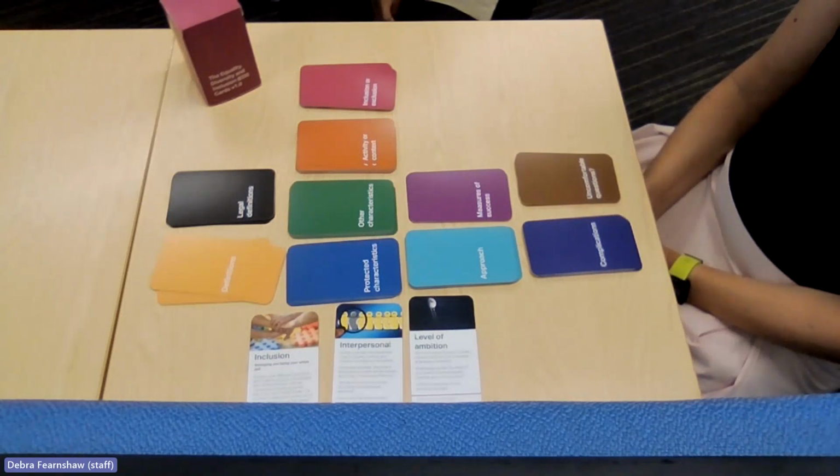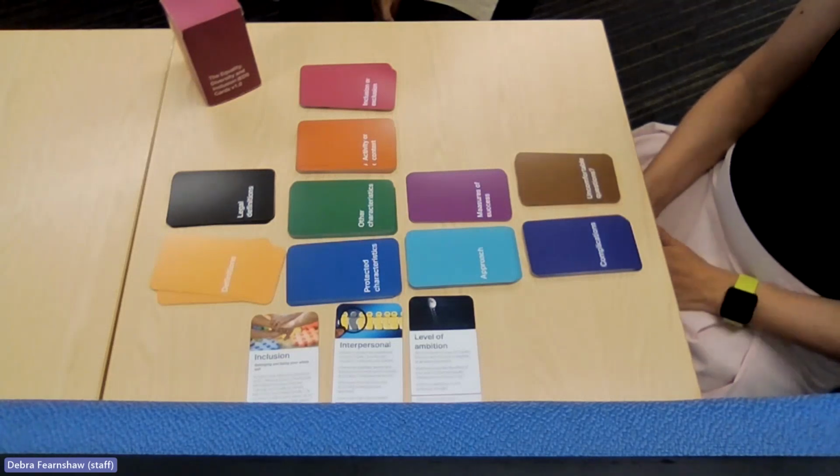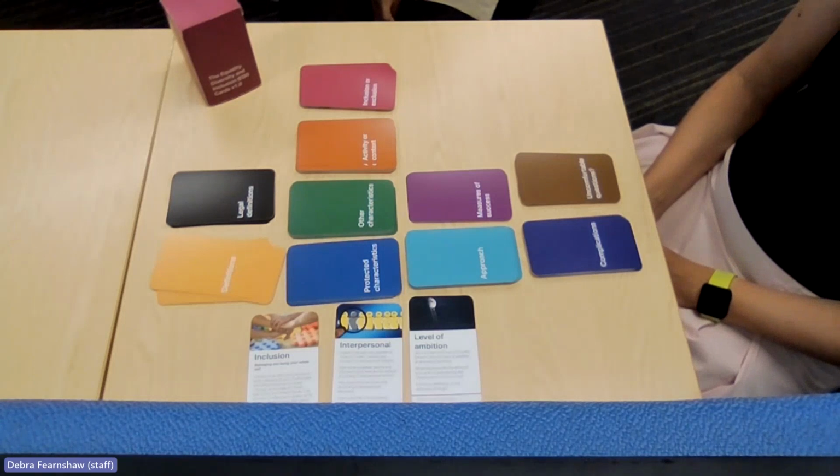So again, this builds up discussion. What does this card add to the two previous ones and add to the discussion as a whole? So that could be the next point of your discussion to build up your understanding of the contextual nature of EDI in your work and within your group.